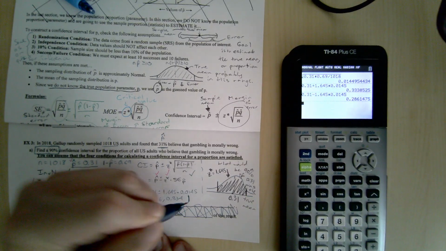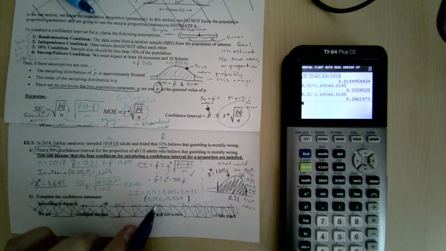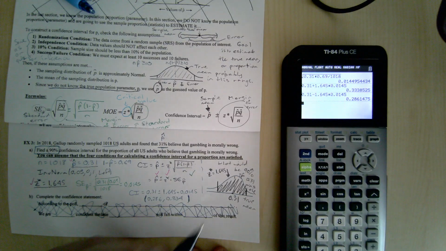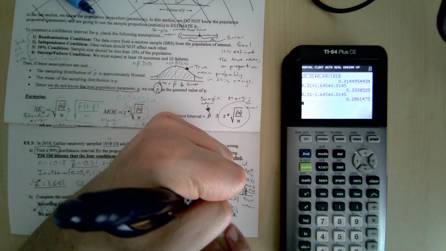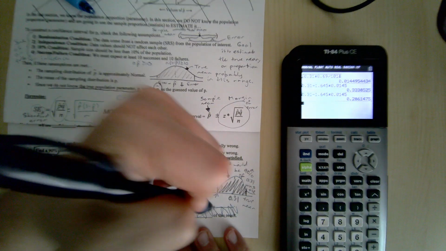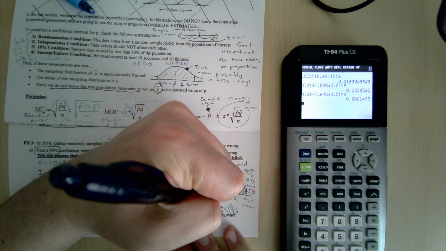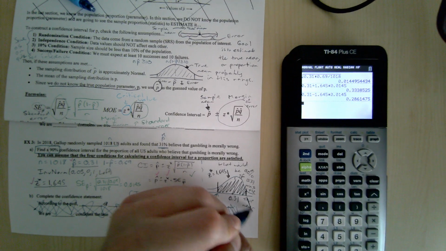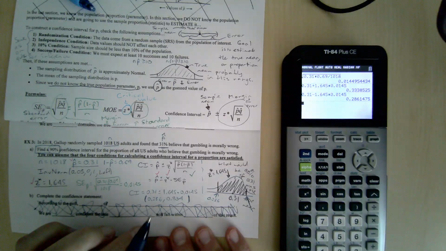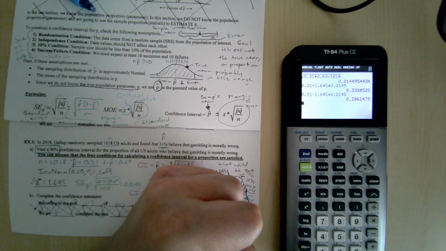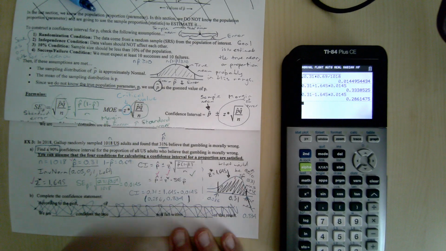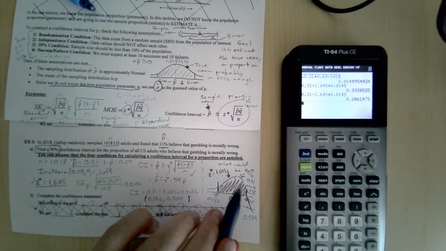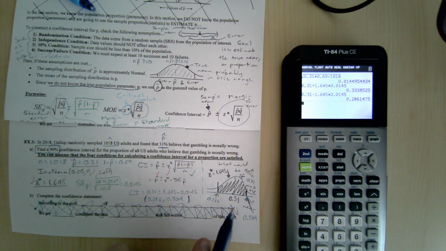Okay. This is an interval. So, this is so tight. Basically, this is 0.286. This side is our other value, 0.334. Okay, that's our 90% region using 0.31 as the middle.